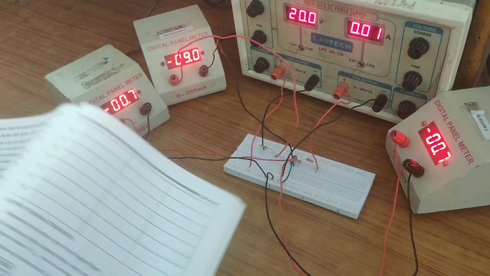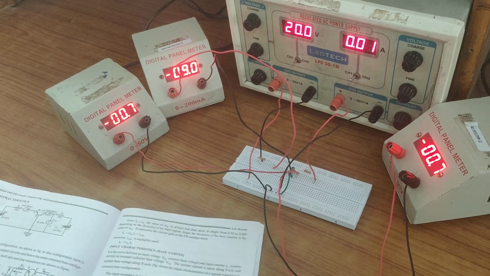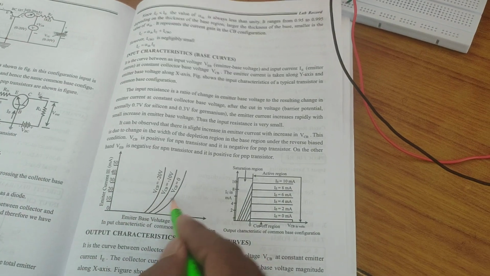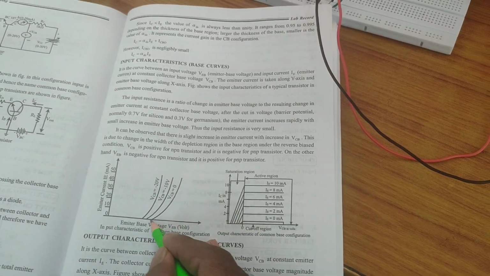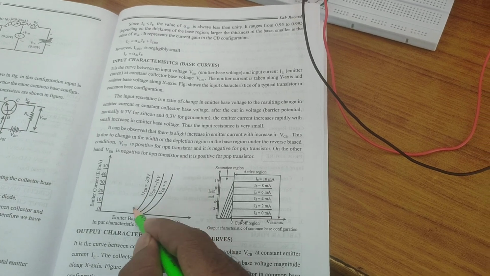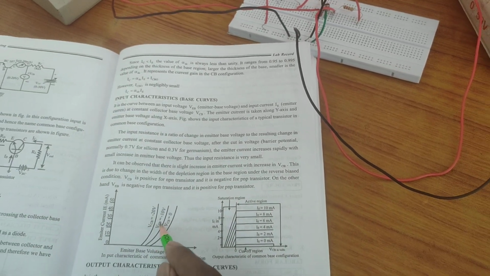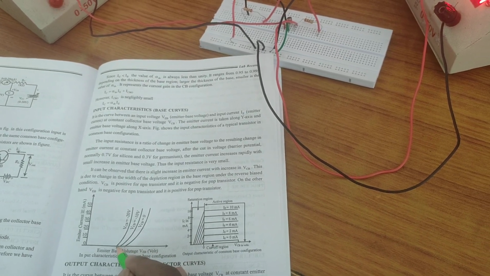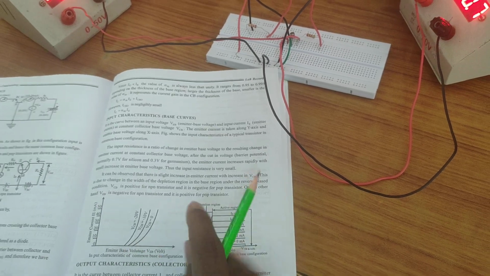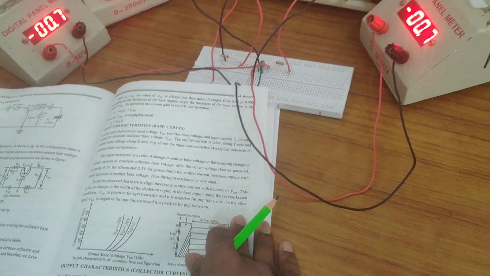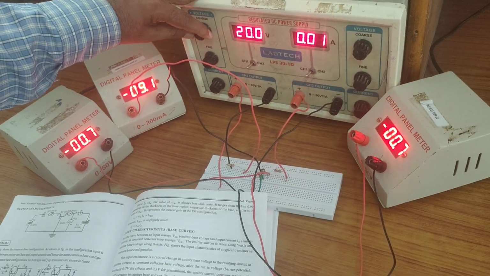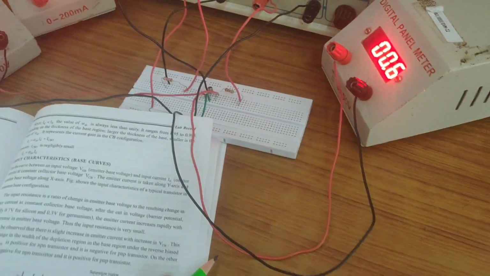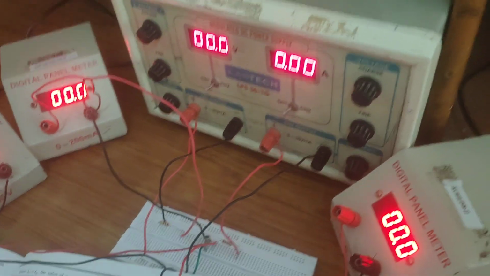After that we draw the graph between input voltage versus input current by maintaining output voltage as constant. In this way you will get the graph. When we increase input voltage, see here previous case current is increasing at 0.6, after that 0.5, approximately here also 0.5. In this way we will get the input characteristics of a common base transistor. After that reduce RPS voltage to 0, similarly output side also 0, and switch off the power supply.